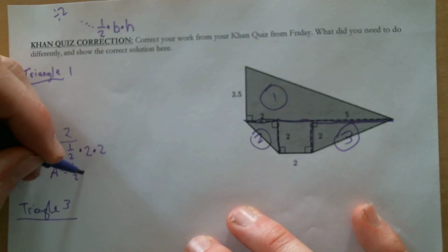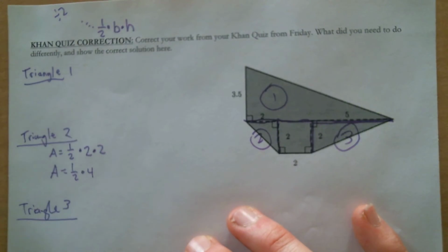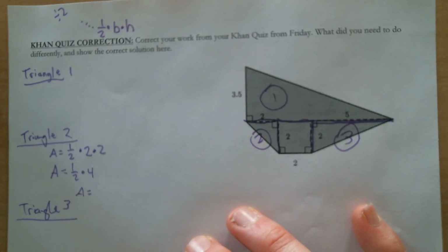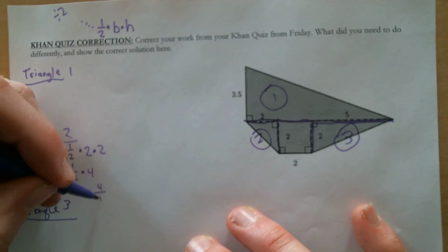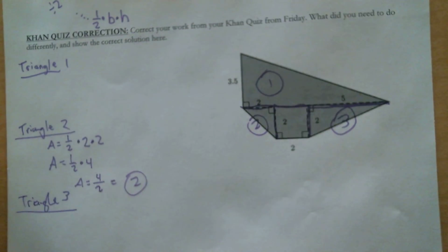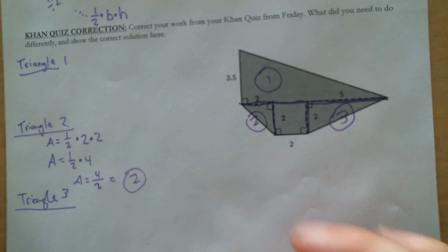I can do 1/2 times 4. I got that from 2 times 2. But then 1/2 times 4, remember, that's just the same thing as dividing by 2, because you end up getting 4 over 2. So the area of that triangle is 2. So triangle 2's area just happens to be 2. Let's try with triangle 3.